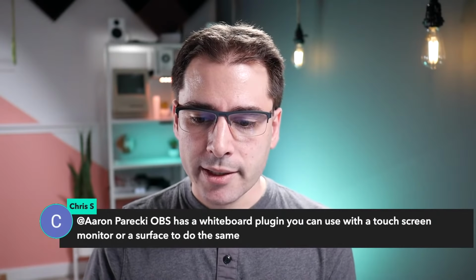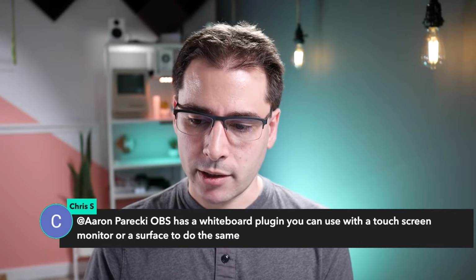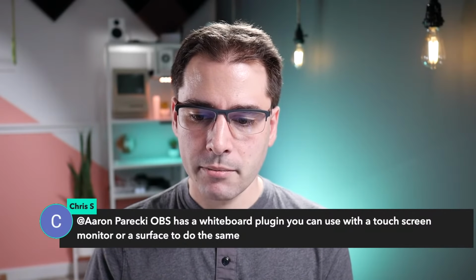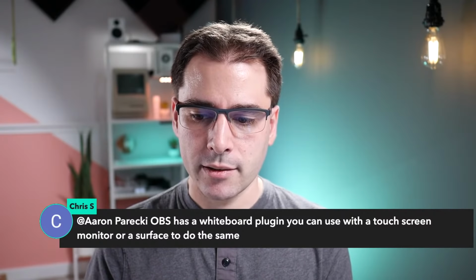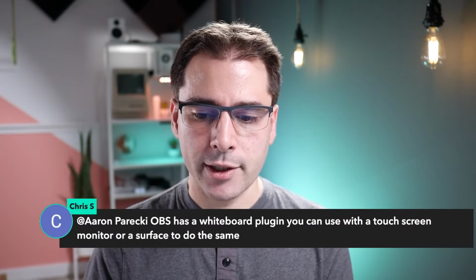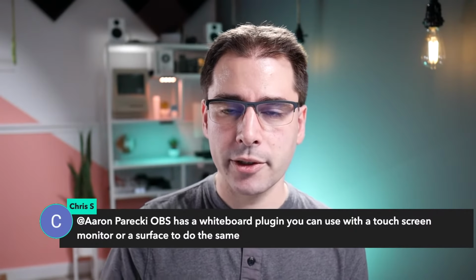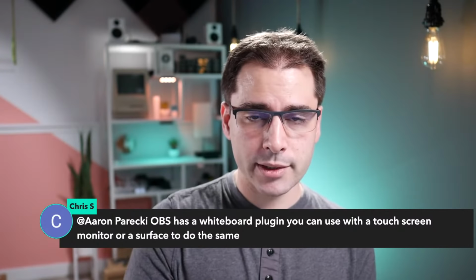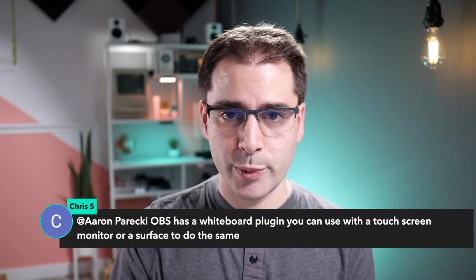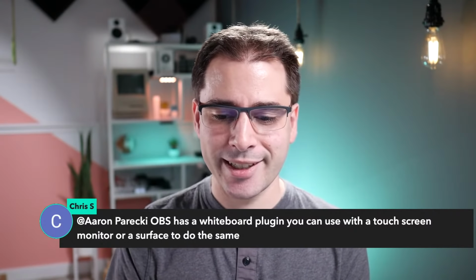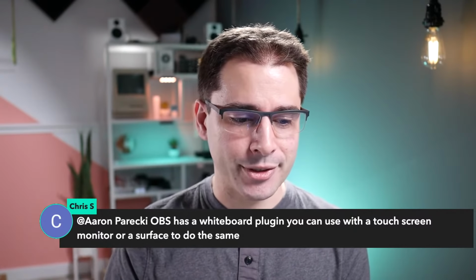OBS has a whiteboard plugin you can use with a touchscreen monitor or a Surface to do the same. Oh, that is good to know. I might have to give that a shot then, because I could see doing that with the tablet if OBS has the whiteboard plugin, because then OBS again can output over DeckLink, and I'm not a big fan of taking up my monitor outputs for many reasons, one of which being that the Mac can only have 2 external monitors, which is extremely frustrating, but it can have Ultra Studios.